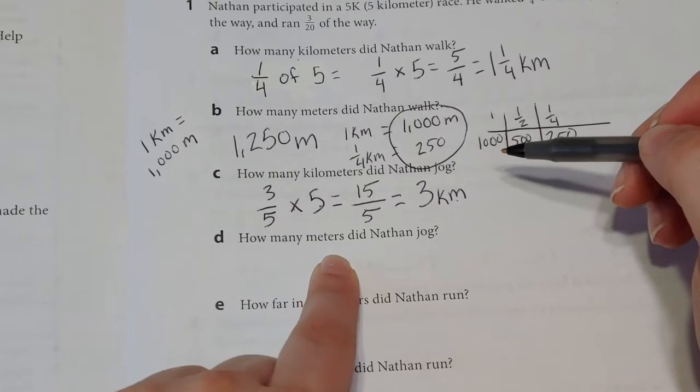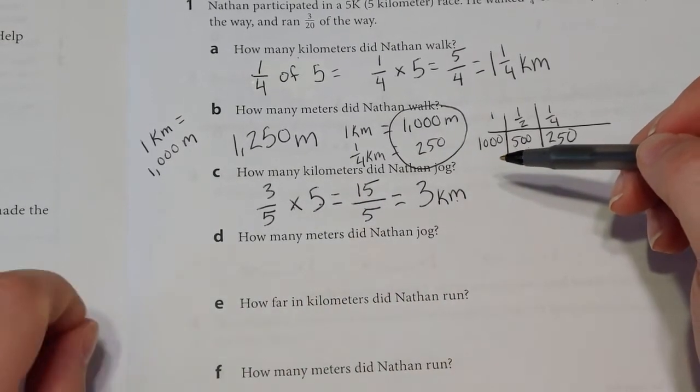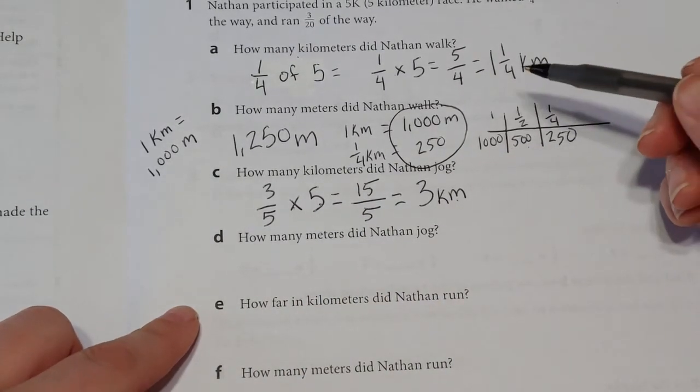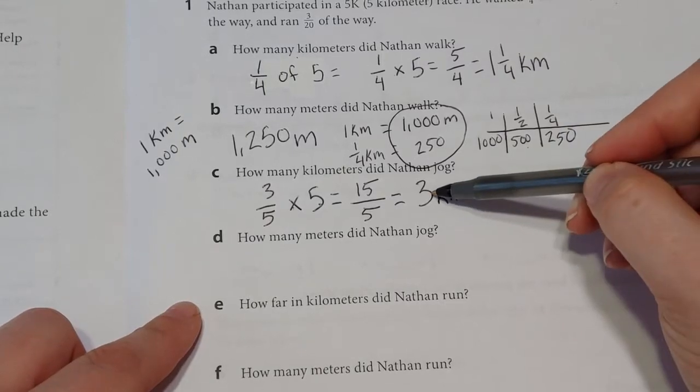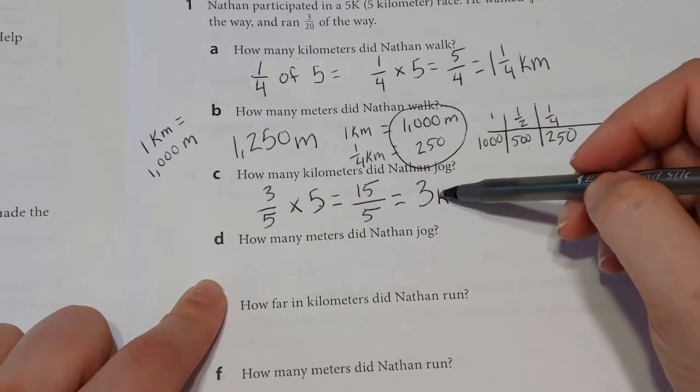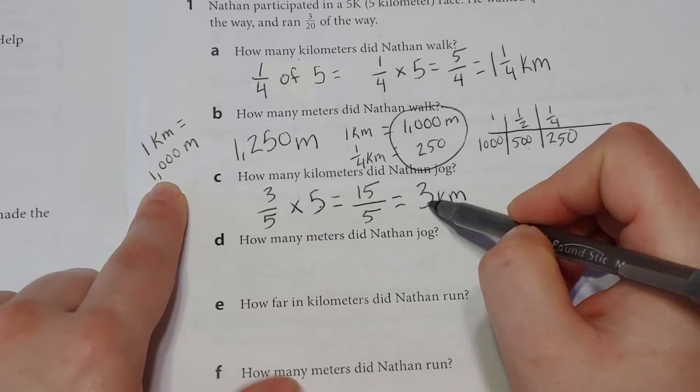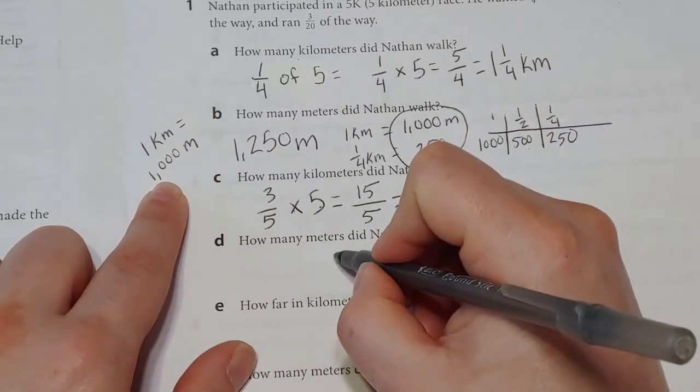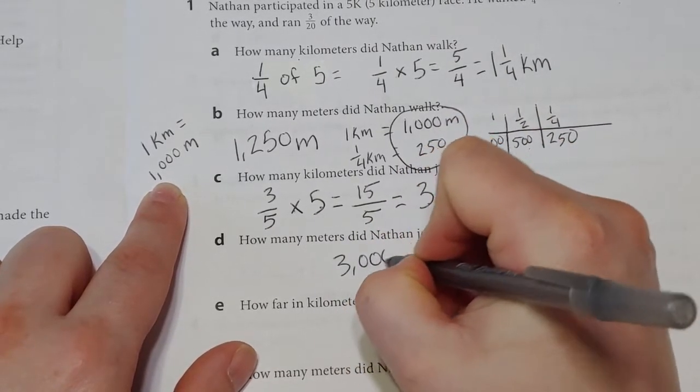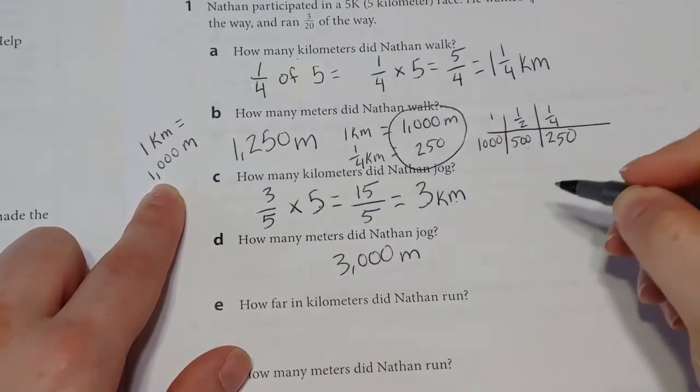So how many meters did Nathan jog? Try that one. This one's a little bit easier because there's no fraction we have to figure out. So 3 kilometers, 1 kilometer equals 1,000, so 3,000 meters.